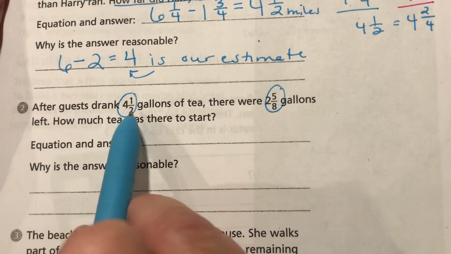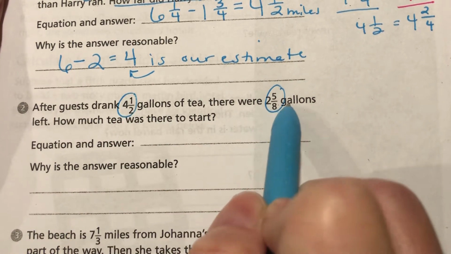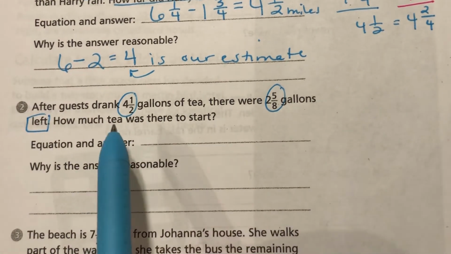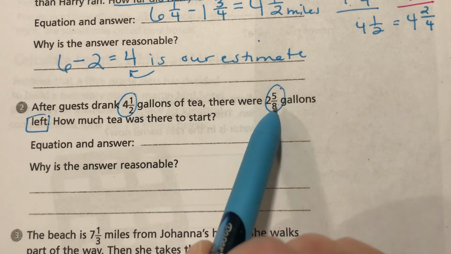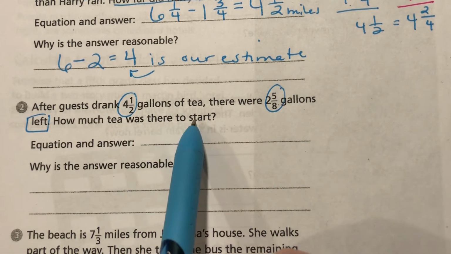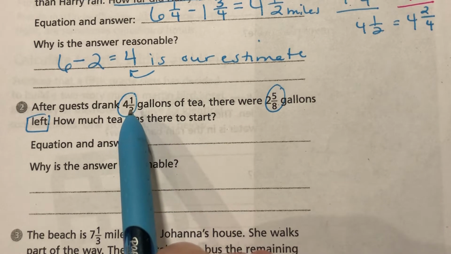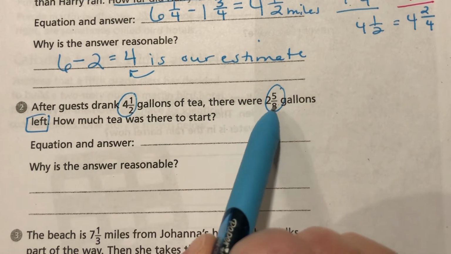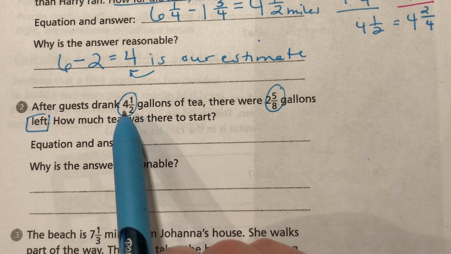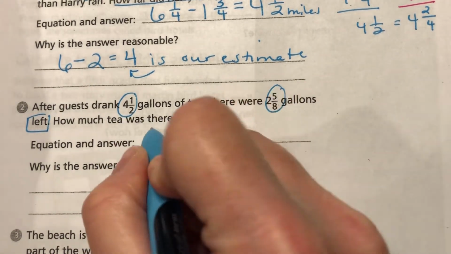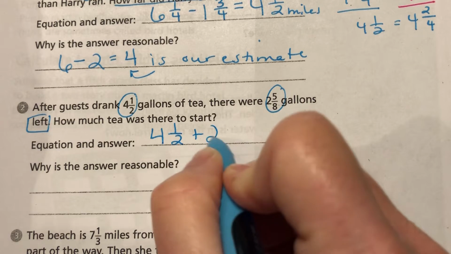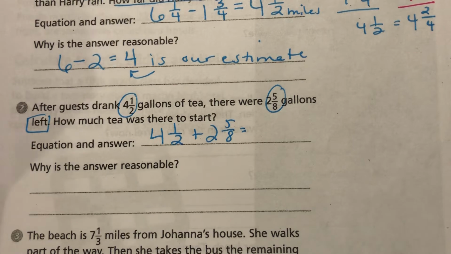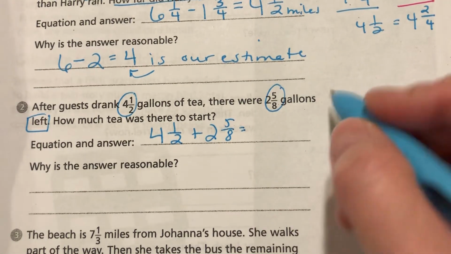Okay, so after the guests drank 4 1/2, there were 2 5/8 gallons left. How much tea was there to start? So think about this. If they drank 4 1/2 and there's 2 5/8 left, is the amount of tea that was there to start going to be more or less than 4 1/2? It would have to be more, right? If they drank 4 1/2 and there's still some left, the amount to start with would have to be more. So I would add these amounts. And you can add in any order that you want. So 4 1/2 plus 2 5/8, or 2 5/8 plus 4 1/2 would be fine. In that previous problem, though, order matters. So let's write this over to the side and solve it.